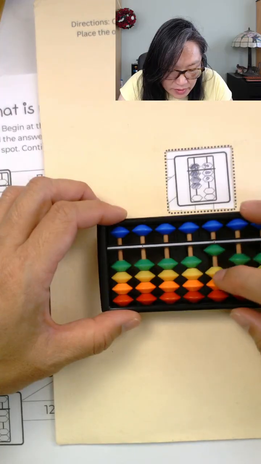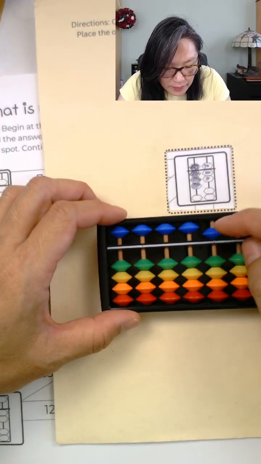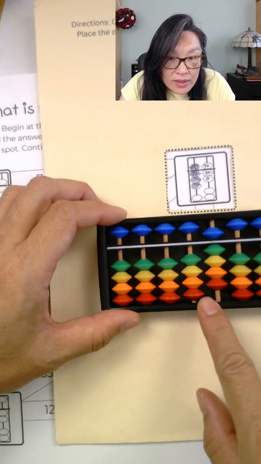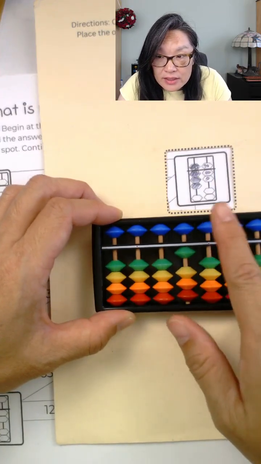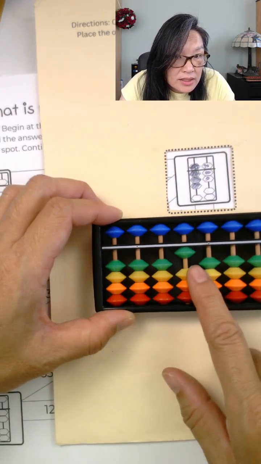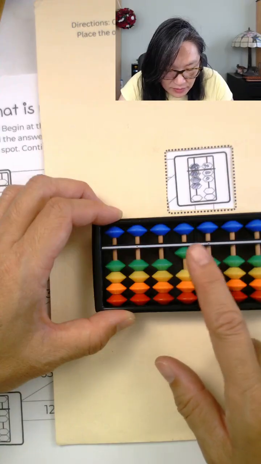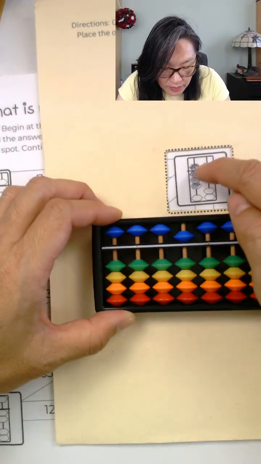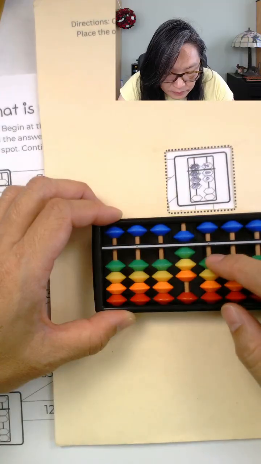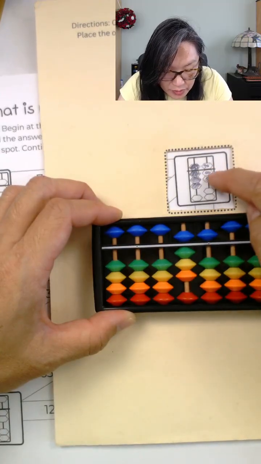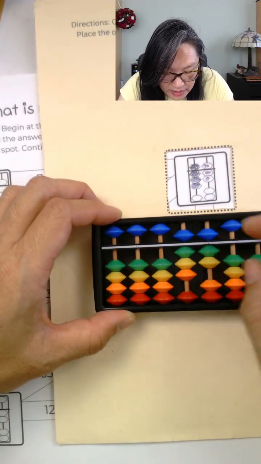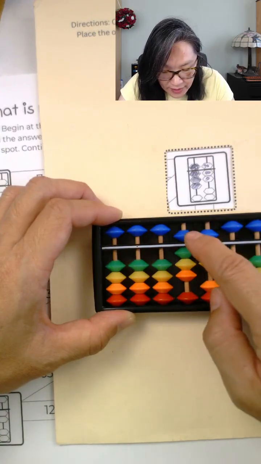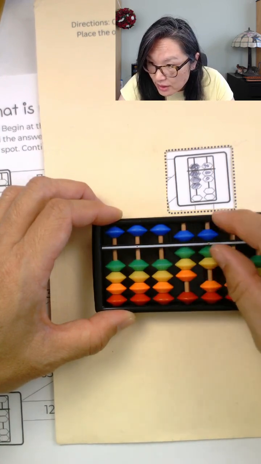If we count it again, 1, 2, 3, 4, and then 5. The top bead is 5, and then we have 6, 7, 8, 9. Now we have 10. 10 looks like this, we have 1 and 0. Now we can mimic this. What does that look like? We have 1 bead on top and 3 beads on the bottom, and then this one is 1 bead on top and 2 beads on the bottom. Together, this makes 87. 87 is 5, 6, 7, 8. This is what 8 looks like, and this is what 7 looks like.